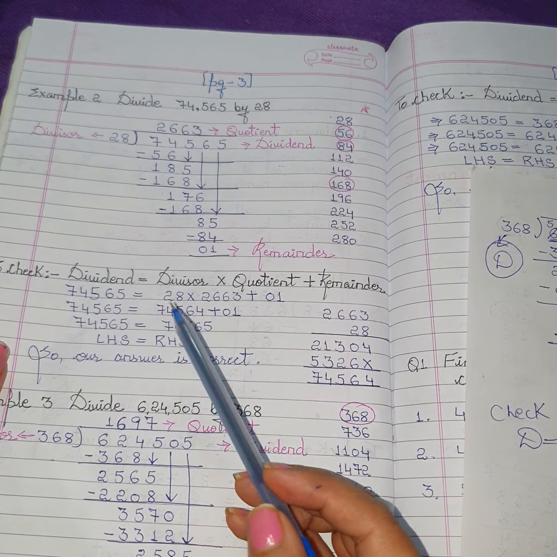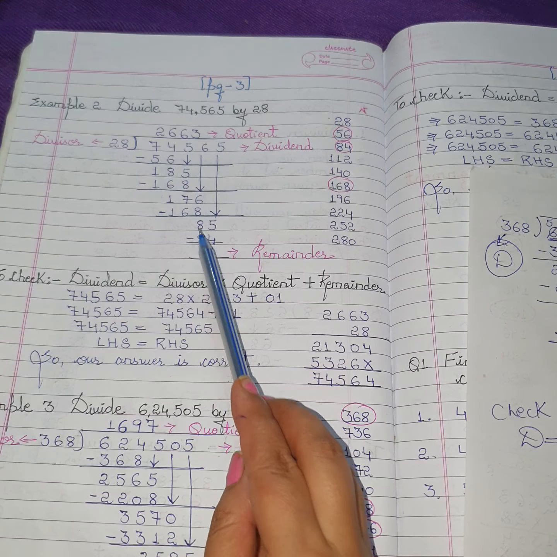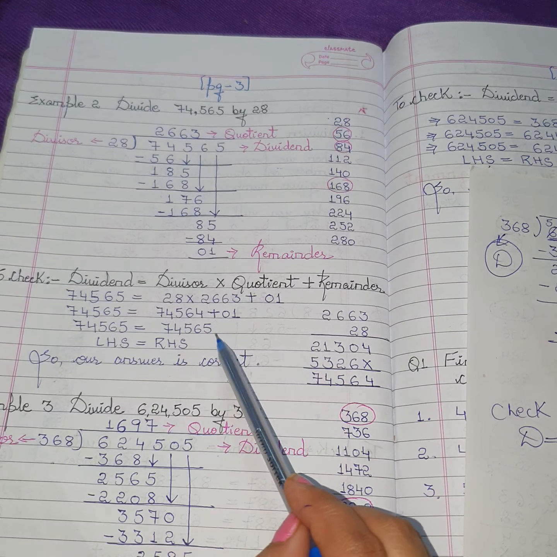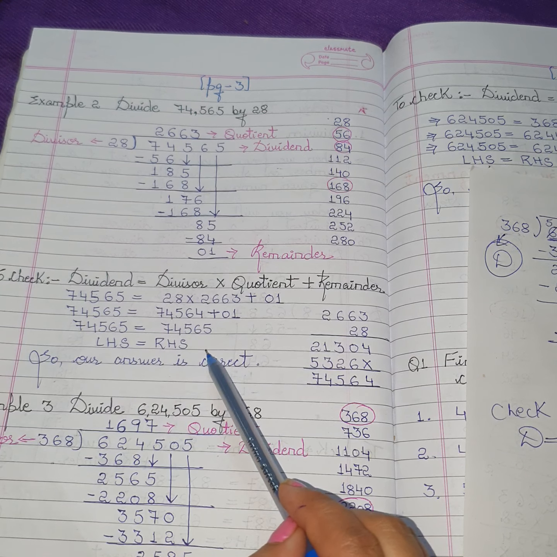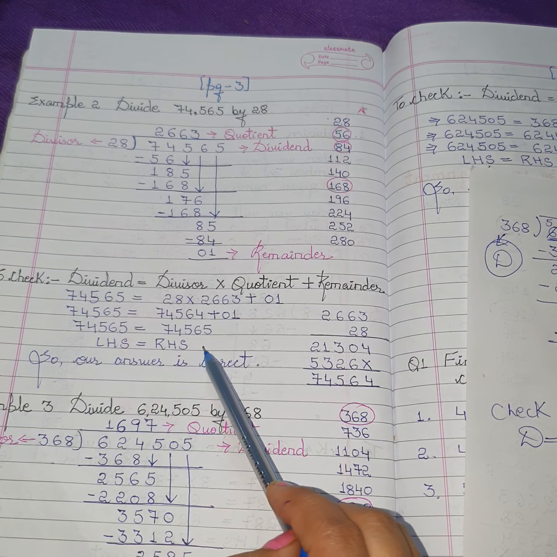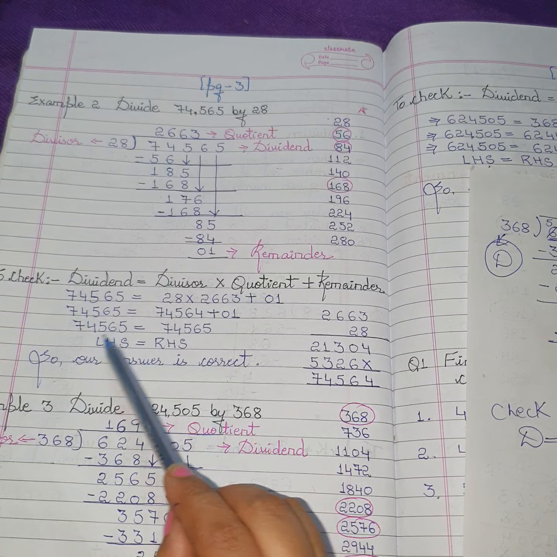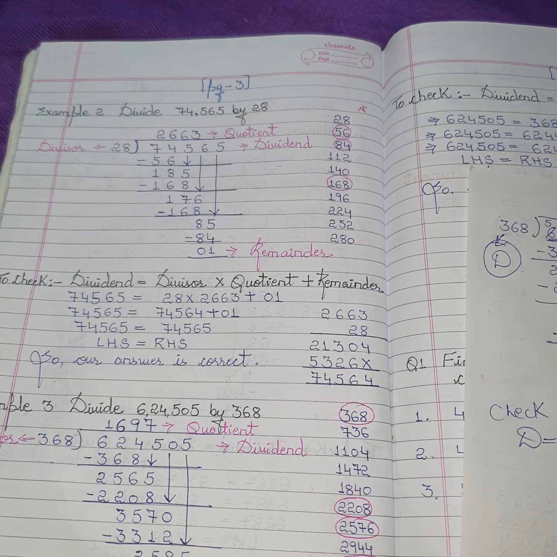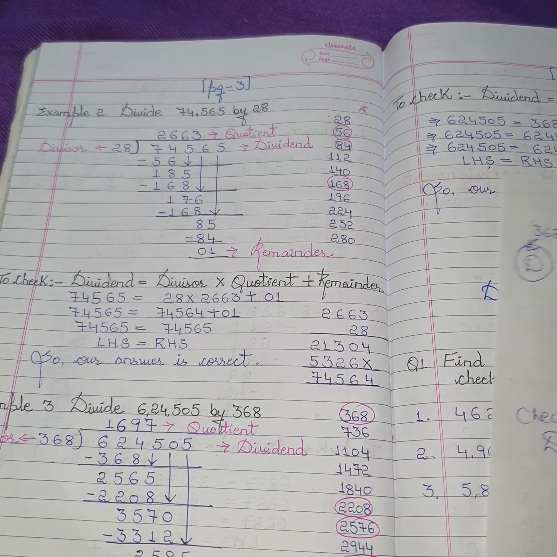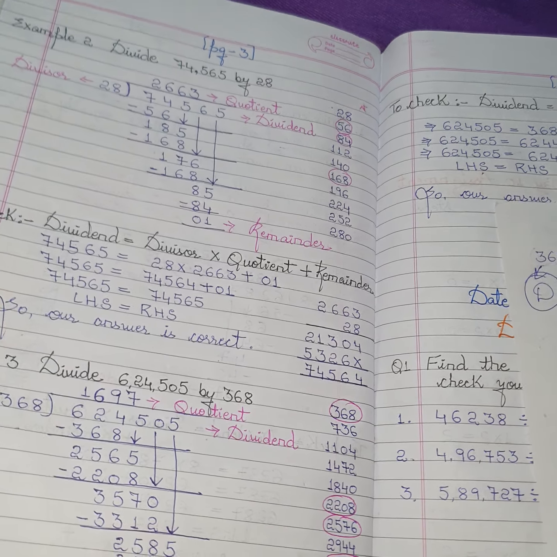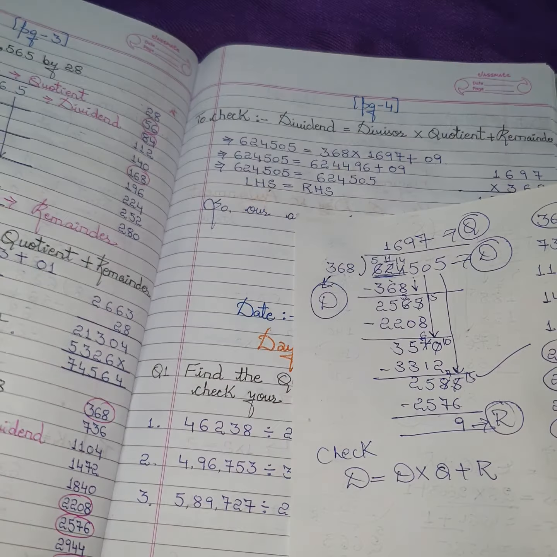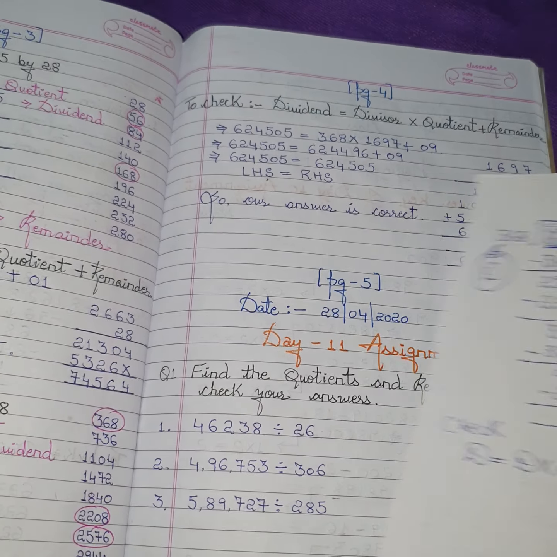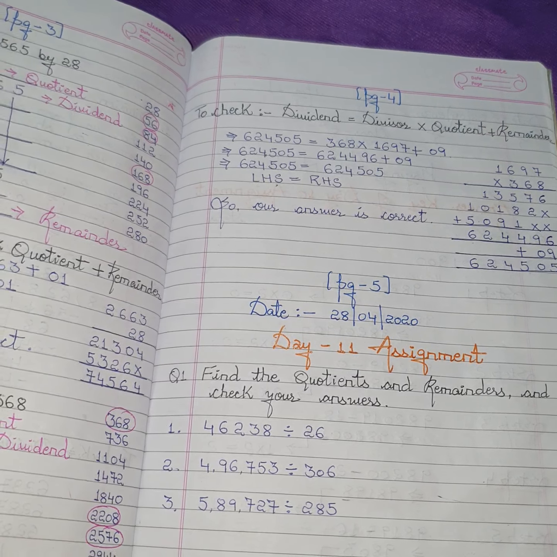Okay, and don't forget to do the checking work after the division, because by checking you will come to the conclusion that your solution is correct. And if both these sides are not matching, that means you have made some mistake in your division. If it doesn't come the same, then you can check your solution to see whether you have done it correctly or not.